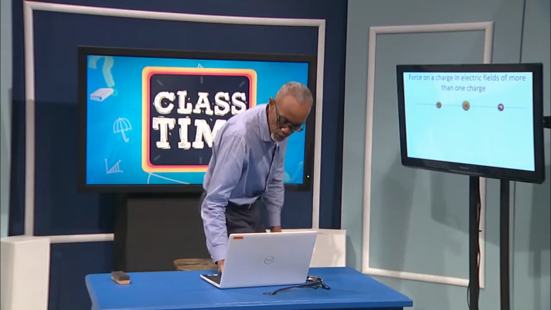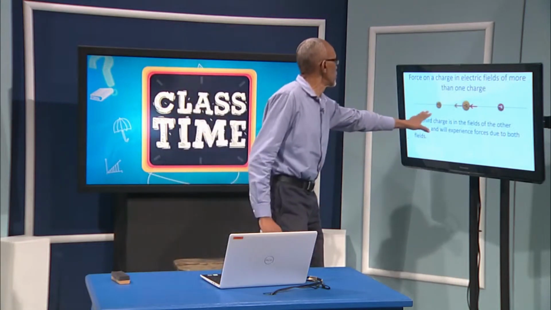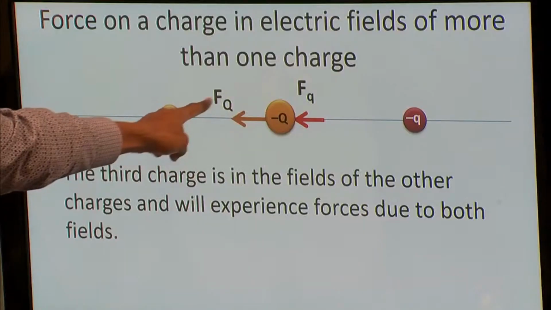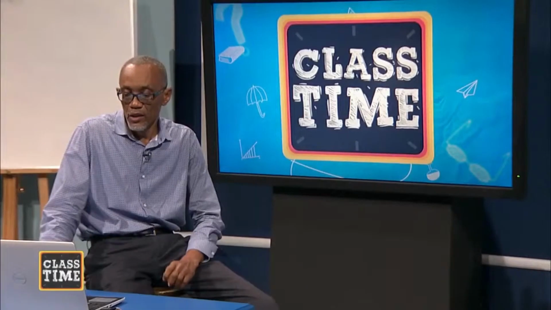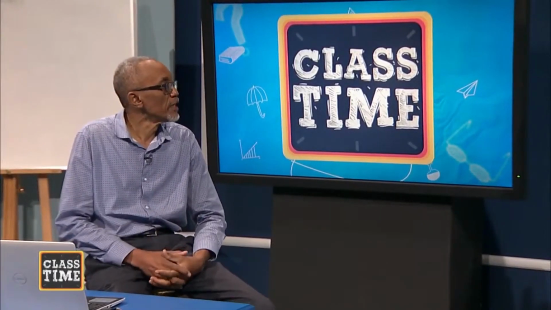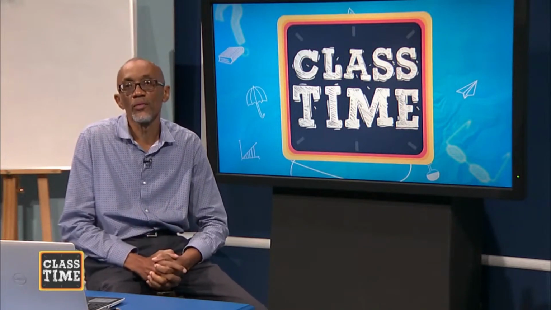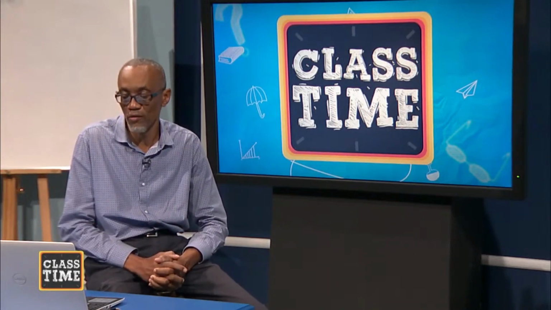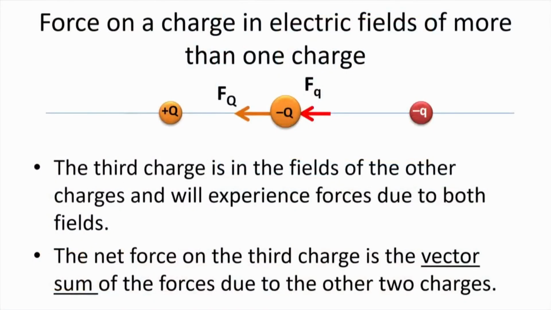Okay, so we go forward with that. So here we see the forces being exerted, right? And this is the force due to capital Q. This is the force due to little q. Okay, and so the net force on the third charge is the vector sum of the other two forces. So you have to add these as vectors. As it is, this is simple.